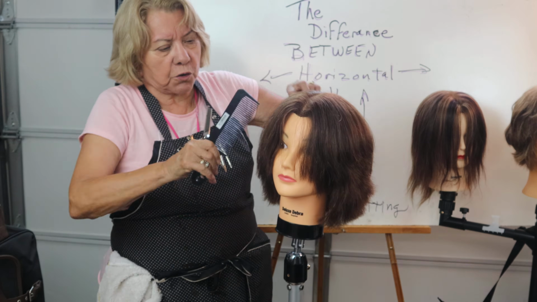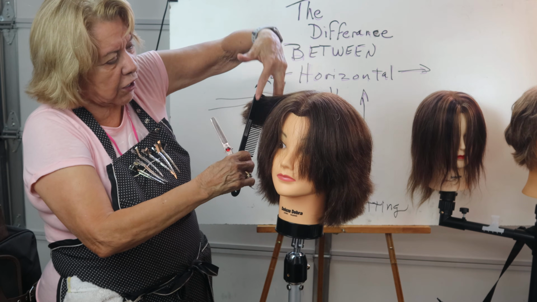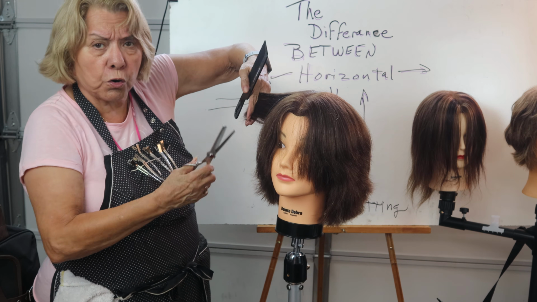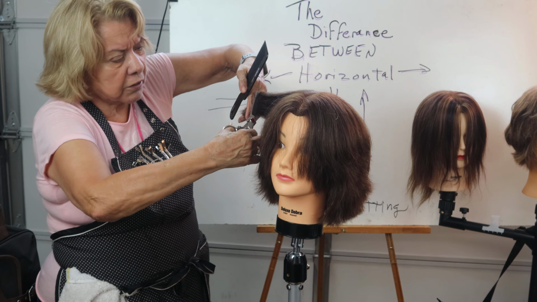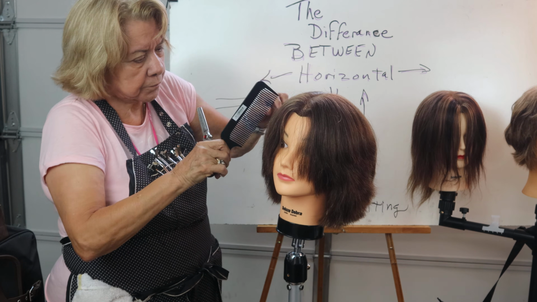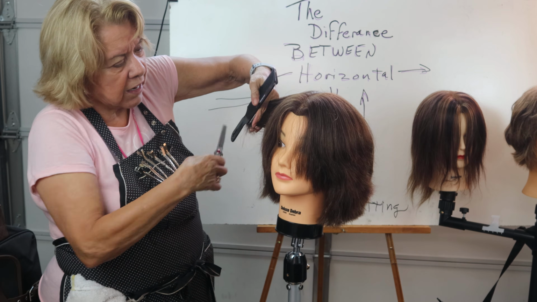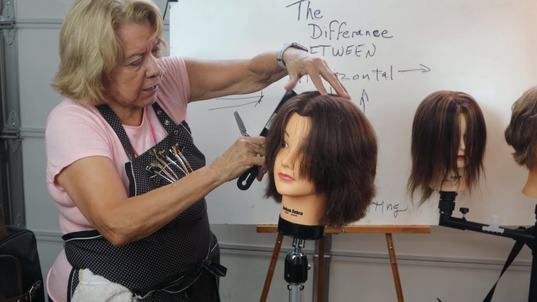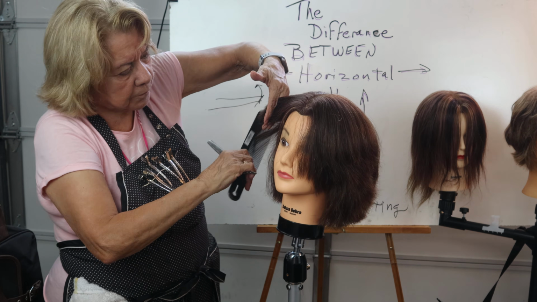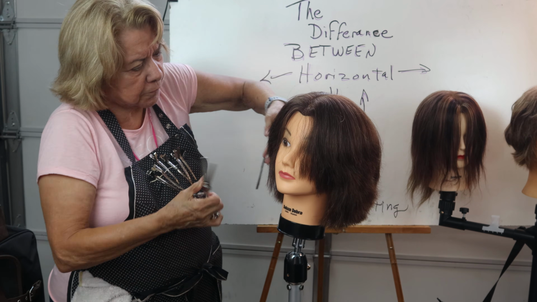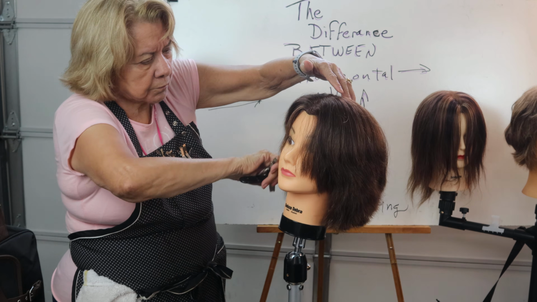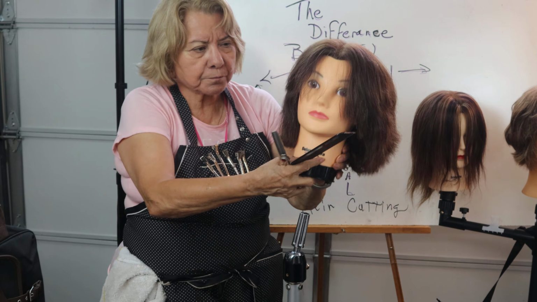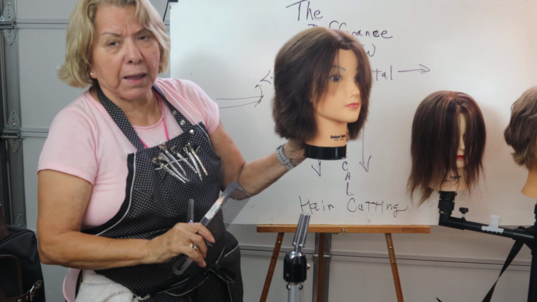Okay, we're good. So I'm going to subsection it here. I want this to go back. And I'm going to take it. I'm not going to do a vertical or horizontal line because it will show diagonal. No, I want you to see how this is going to lay back. See, the comb of the shear is facing back. Diagonal. Look at that hair go back. I mean, it's going back pretty good. See it? It just lays back.